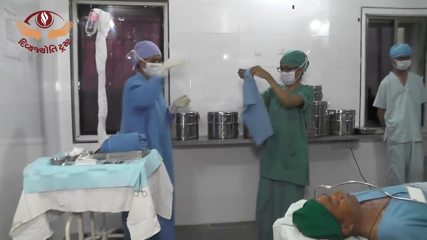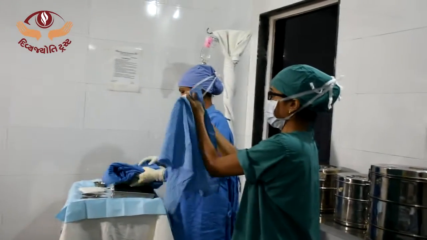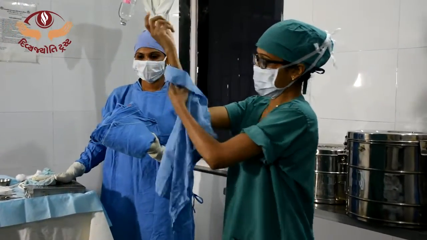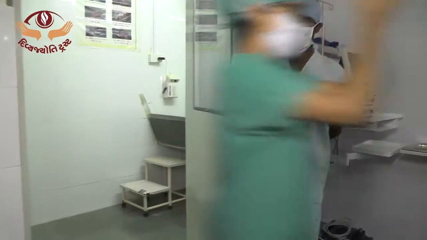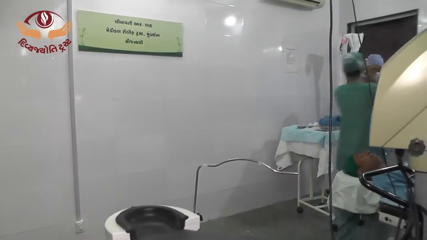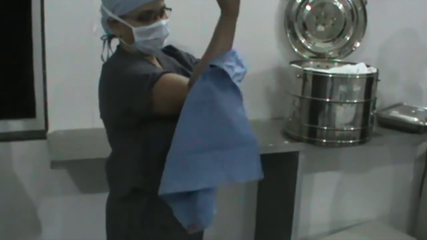The hands should be dried with the sterile towel. Begin with the hand, wrists and then forearms. Avoid to and fro movement to prevent contaminating clean area. Avoid splashing of water while scrubbing. Don't dry up to elbow.